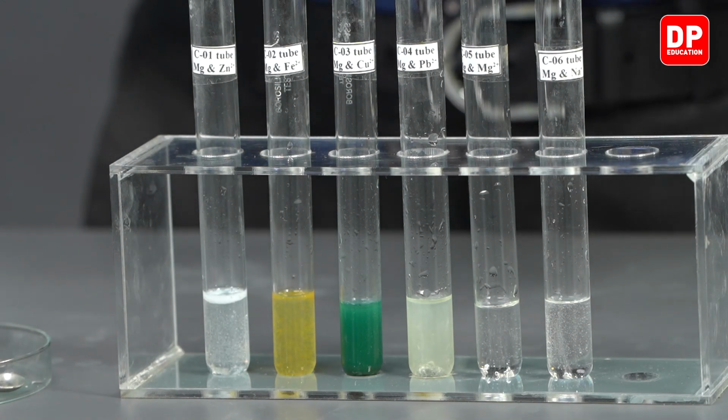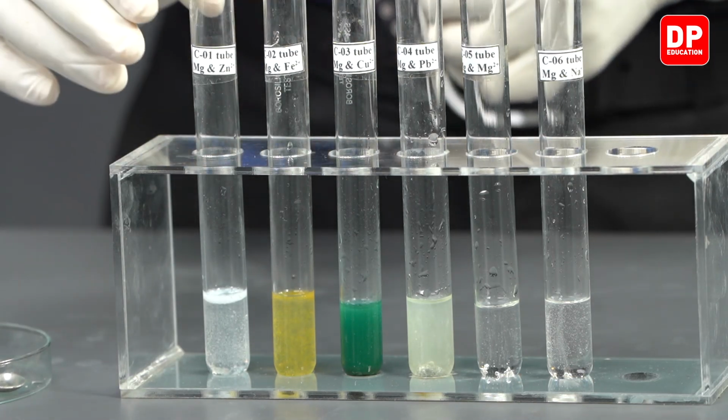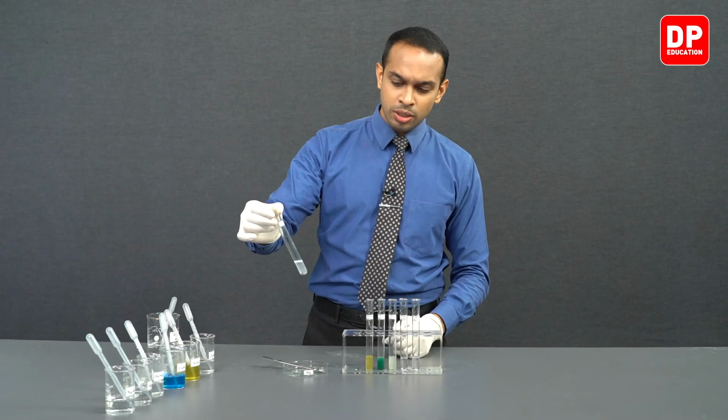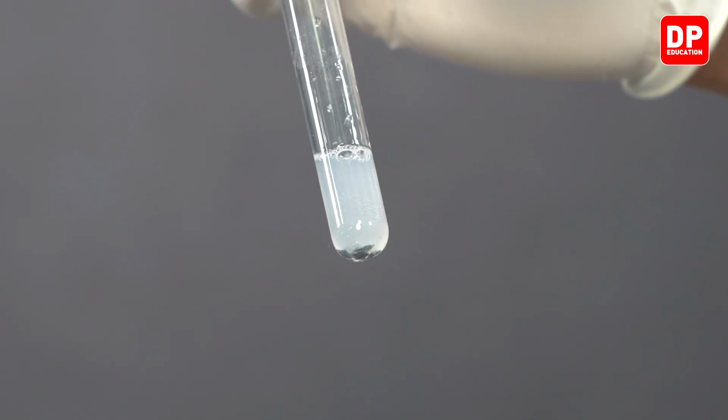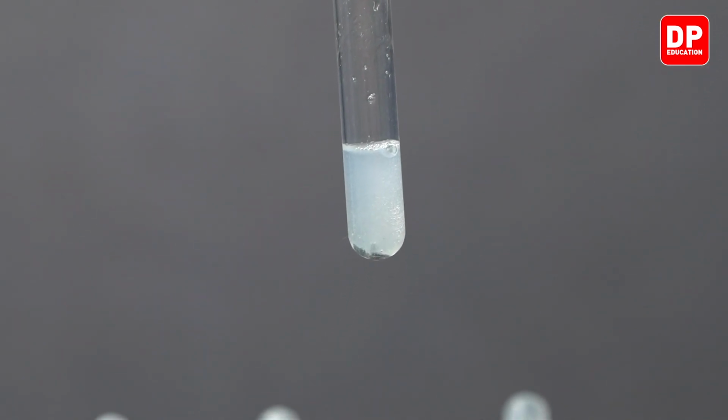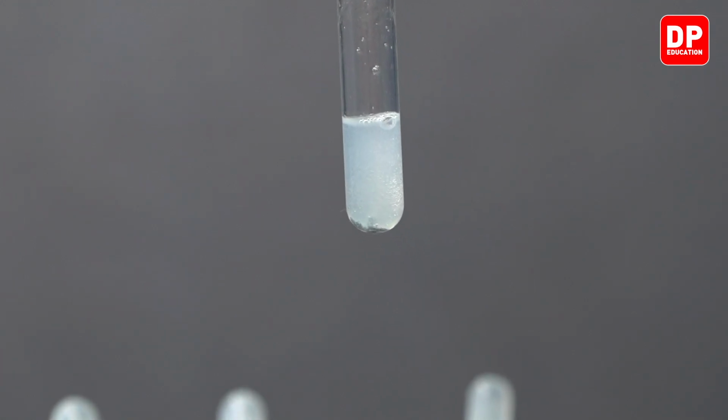Out of the solutions that are over here, you can observe the zinc solution shows a clear reaction here. You can see when you shake it, a whitish precipitate is observed. So zinc 2 plus ions have been displaced as zinc solid.